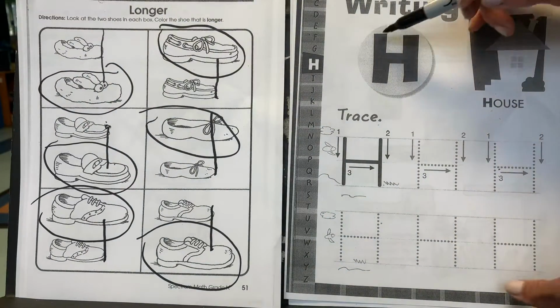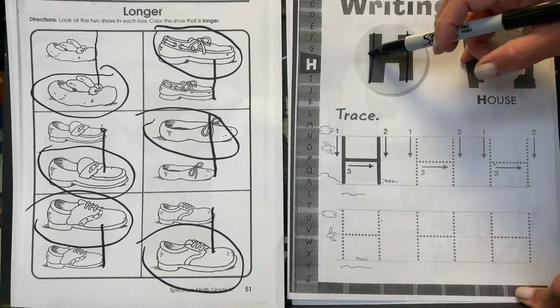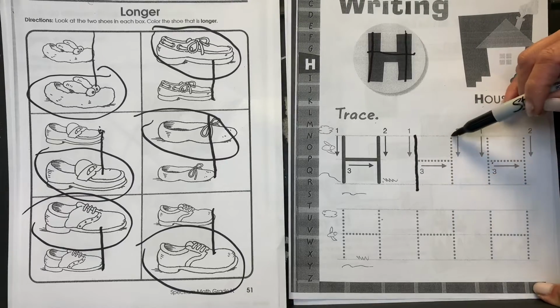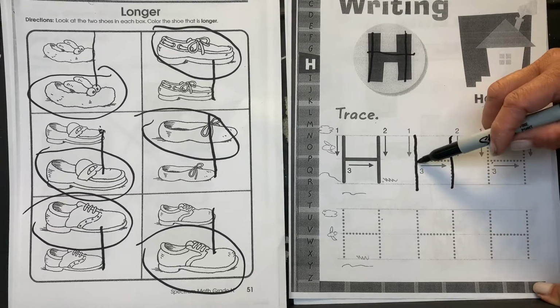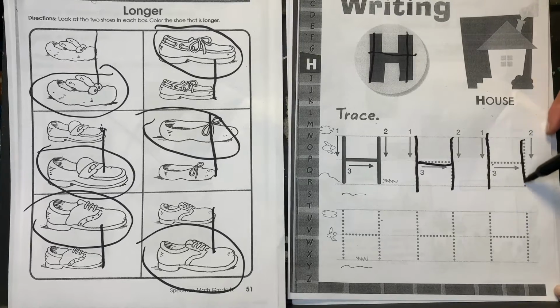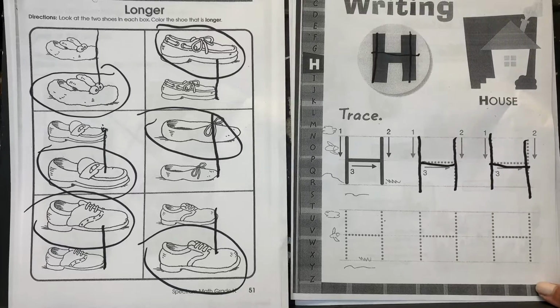Now we have the letter H. H starts at the skyline down to the grass line. Skyline, grass line, plain line across. Skyline, grass line, skyline, grass line, plain line across. Great job! This is really easy.